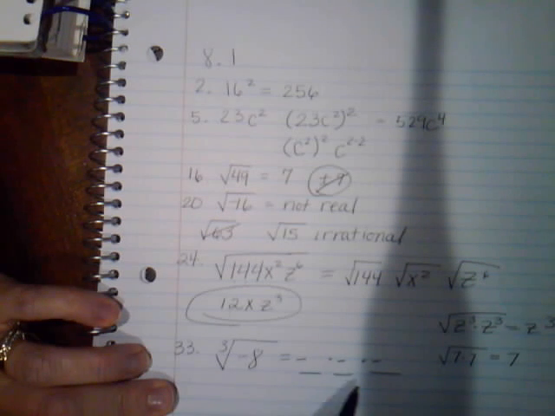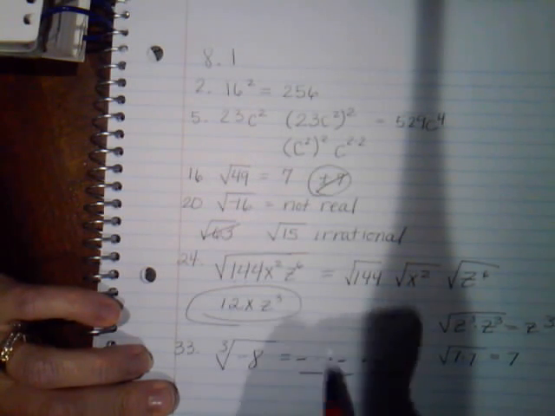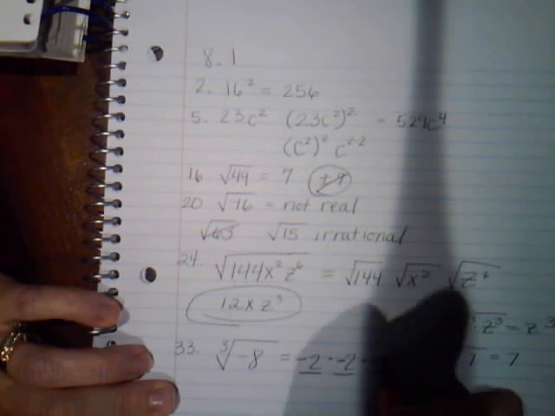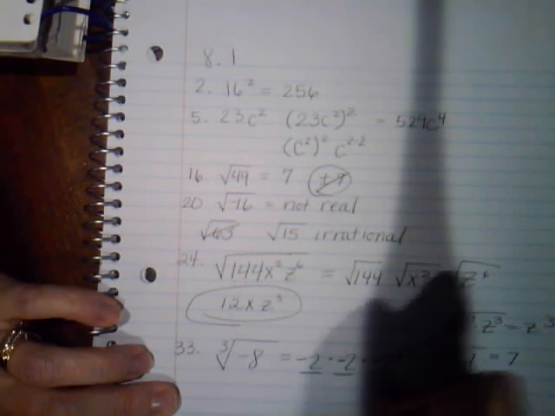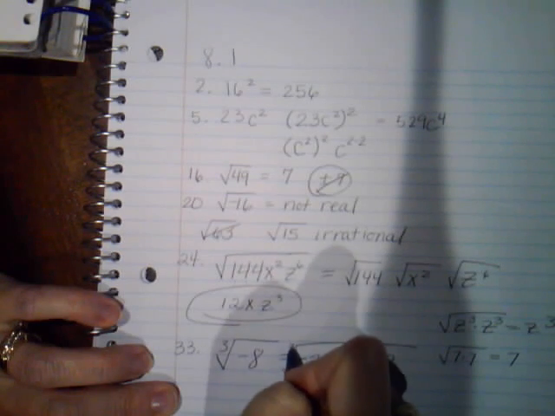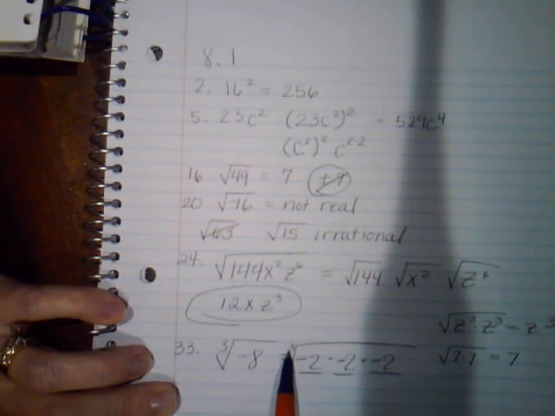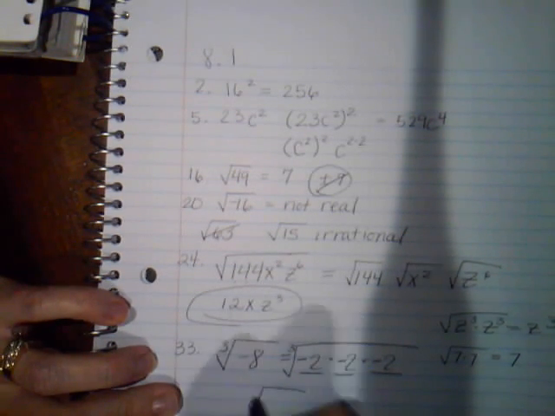So -1 times -1 times -1, that would be just -1. We're looking for -8. So let's go up a problem. So -2 times -2, that would be a +4, times a -2, that would be a -8. So we found our answer. This is equal to the cube root of the -2 times the -2 times the -2.